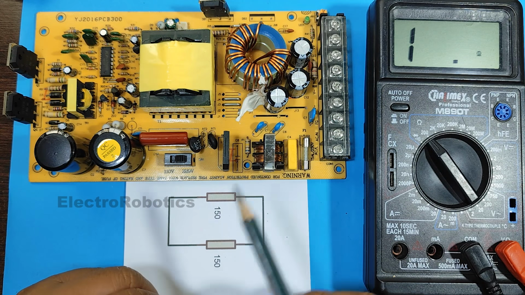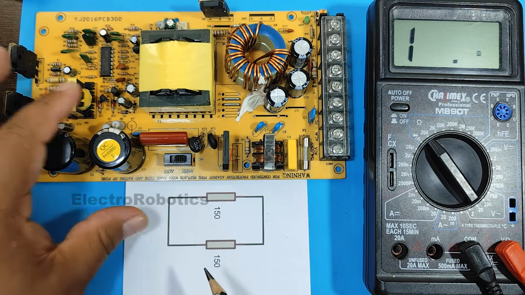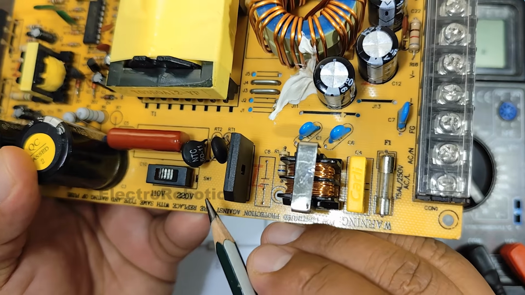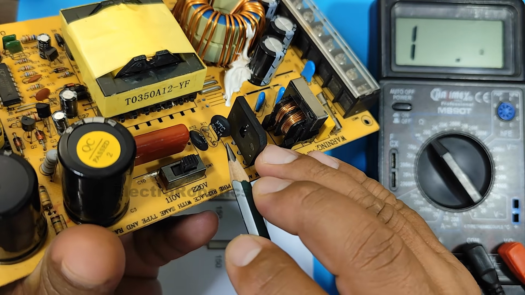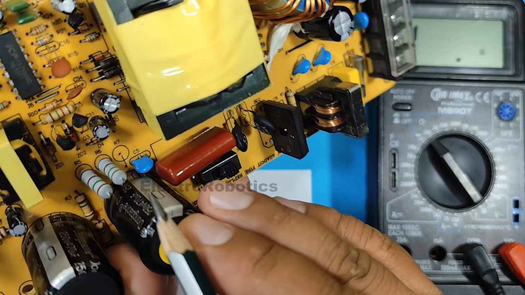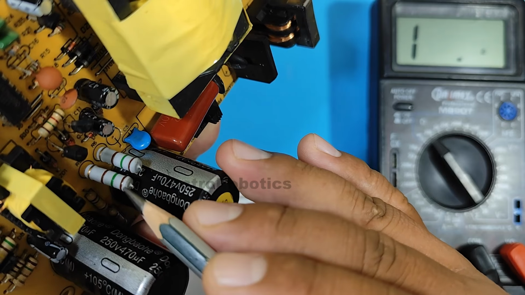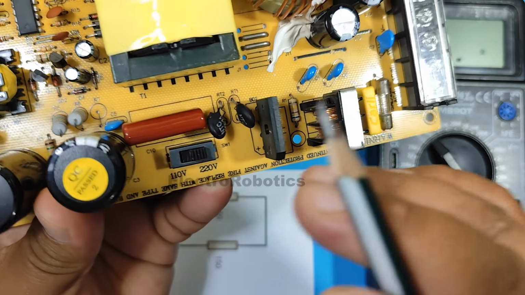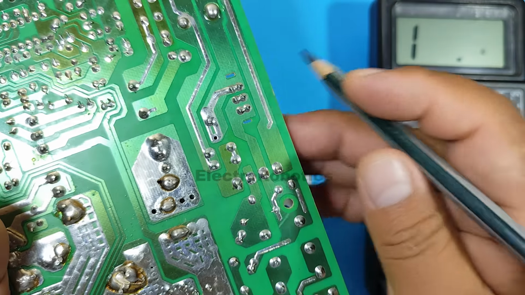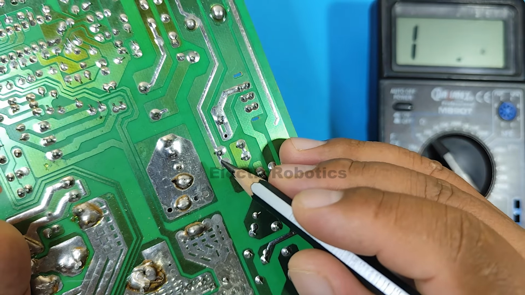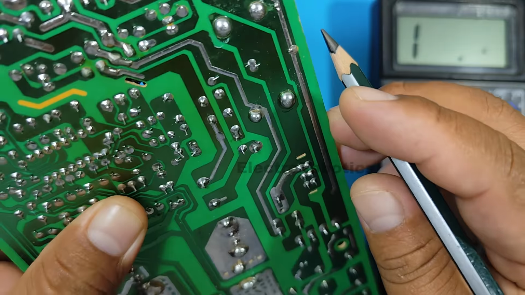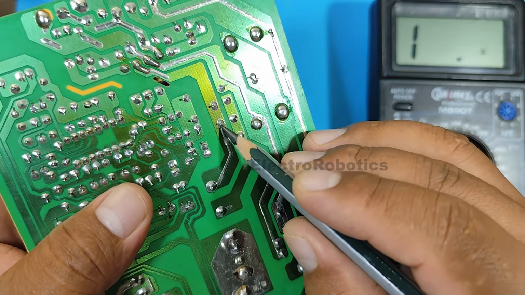Now let's see if we can find some components connected in parallel. They usually have similar values. For example, here we have two 5 ohm NTC thermistors. They are both connected in parallel. Here we also have two 150 ohm resistors connected in parallel. We can see the connections from the back. Here are the thermistor connections. And in the case of the resistors, they are connected right here, the top and bottom.